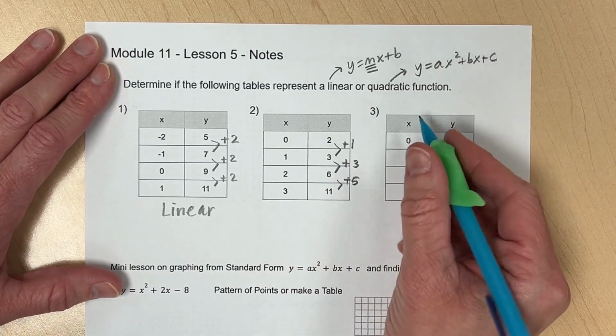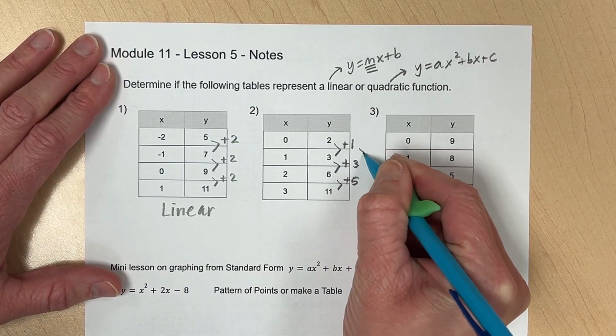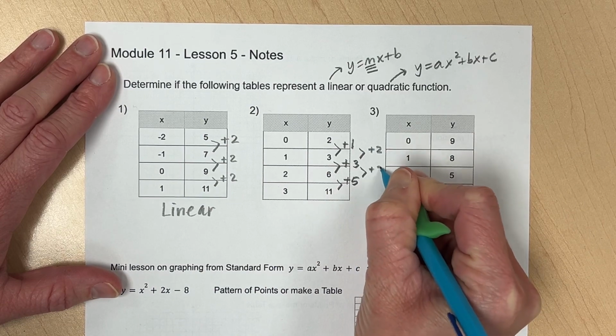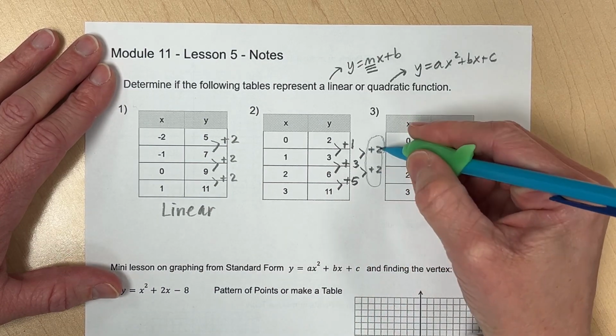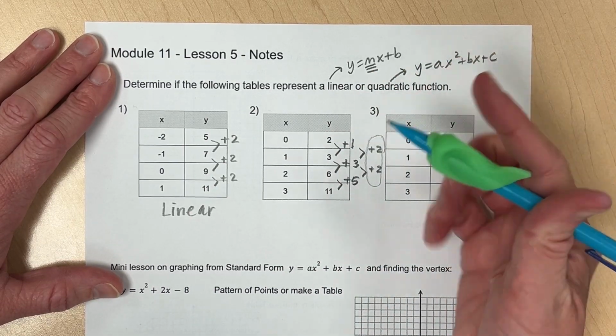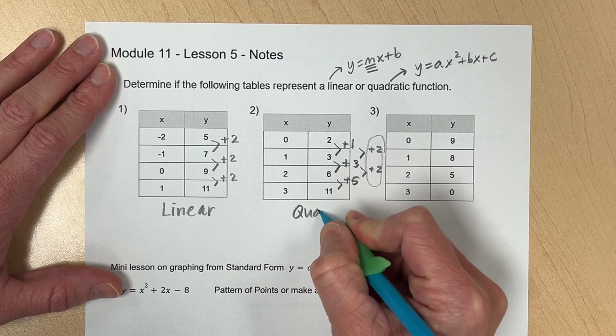But watch the second difference. From 1 to 3, that change is up 2. And from 3 to 5, that change is up 2. And because the second level of tracking the change is the same, that is what makes this quadratic.